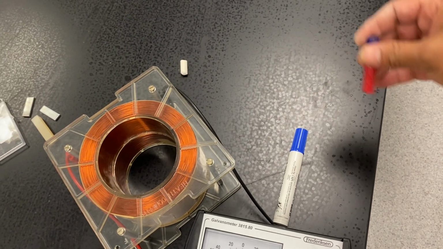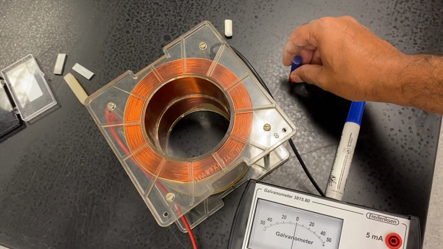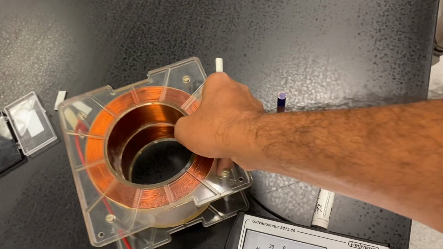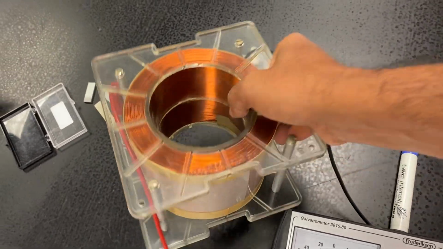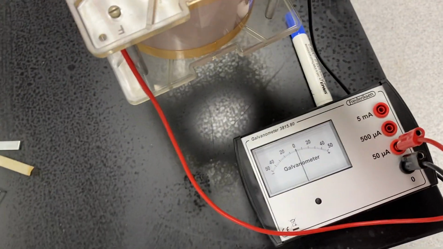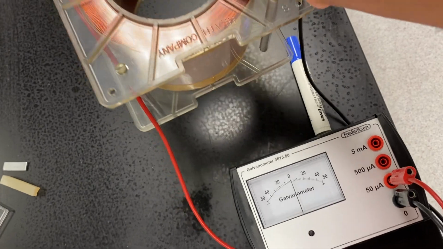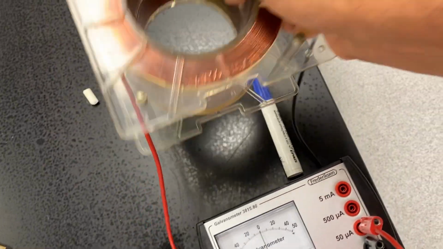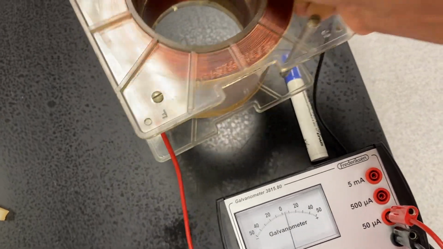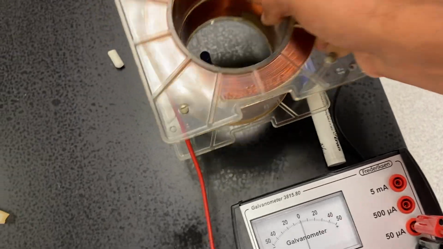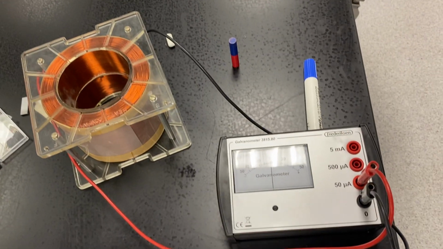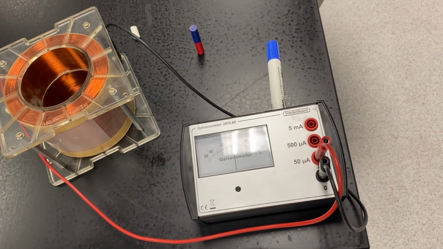We'll talk about it. Or the other way: I want to keep the magnet at rest. Now if you move the coil, you don't have to move the magnet, you can move the coil also. If I move the coil, you can see the deflection. Look, I am moving the coil and you can see the deflection. So either you move the magnet, or you move the coil, you can see the current there.